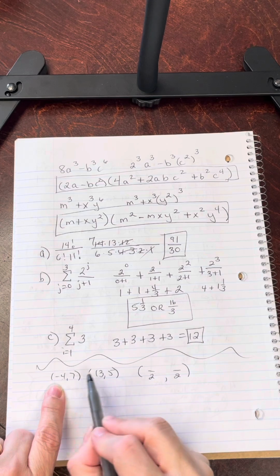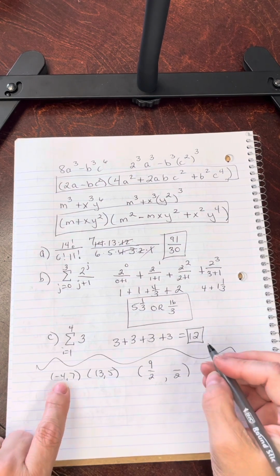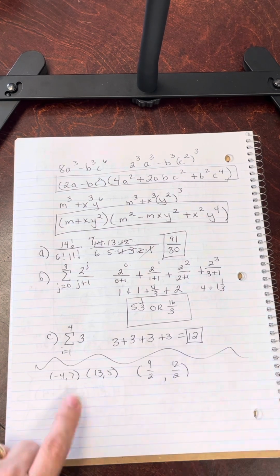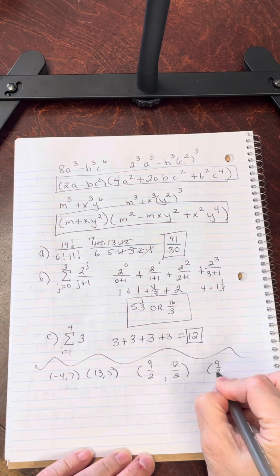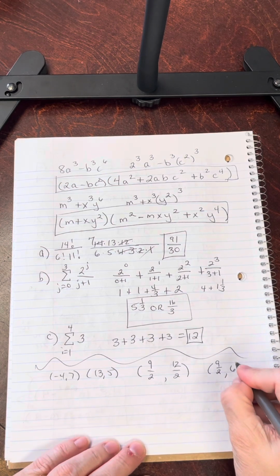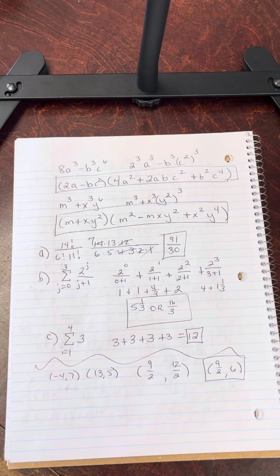So -4 plus 13 is 9, and 7 plus 5 is 12, over the 2. And so this simplifies to 9/2, or you could say 4.5, either way, and 12 divided by 2 is 6. So that is the midpoint between these two.